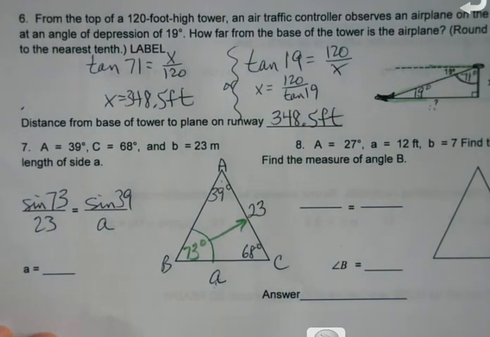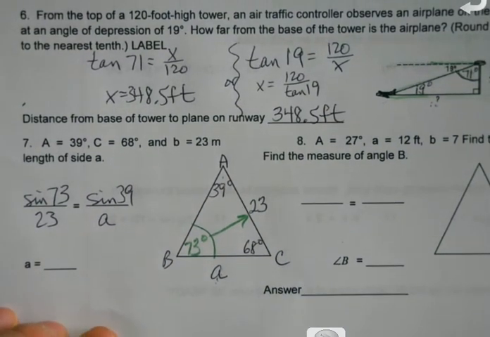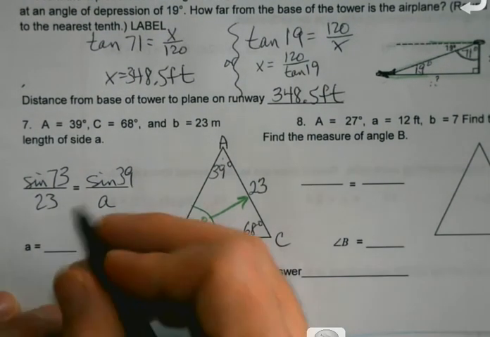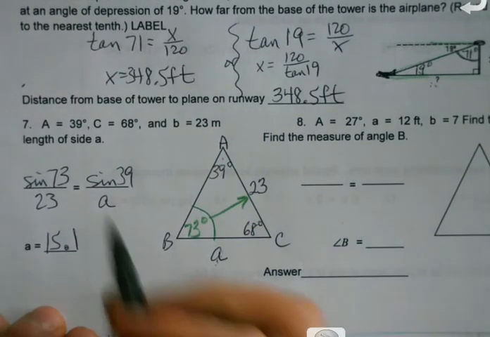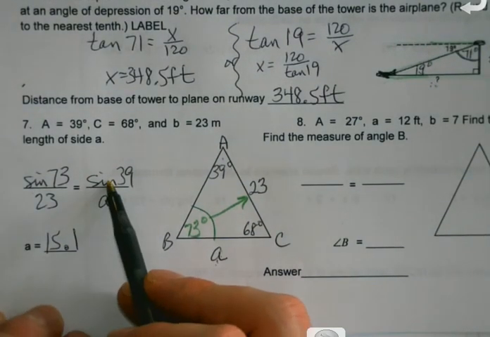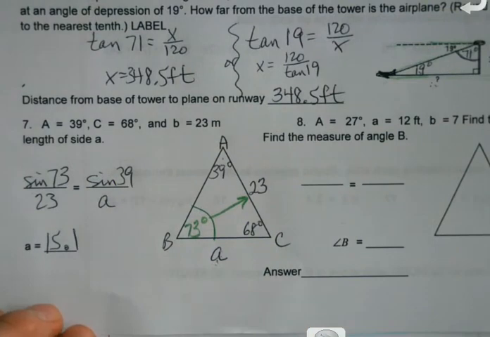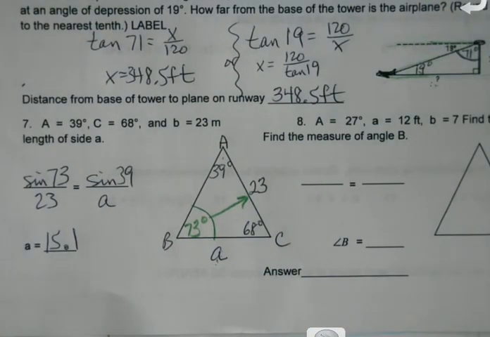so let's see here. What is A going to be? Okay, 15.1. Because I'd do 23 times the sine of 39, and then I would divide by the sine of 73. So again, no real biggie. We're just continuing to use the parts and kind of work it that way.